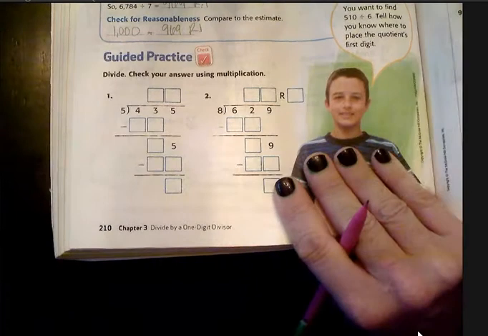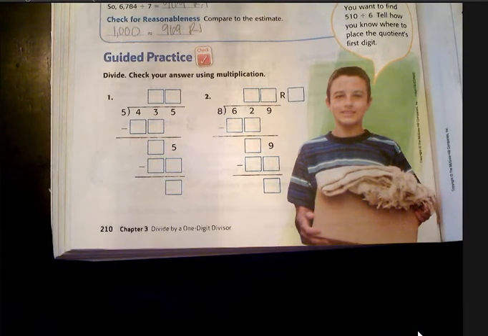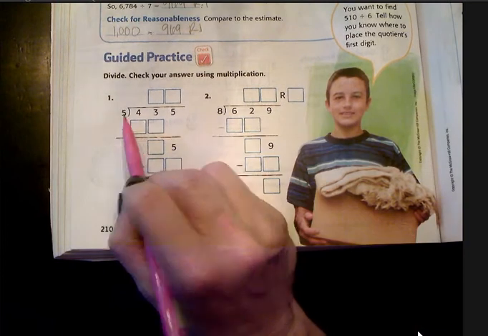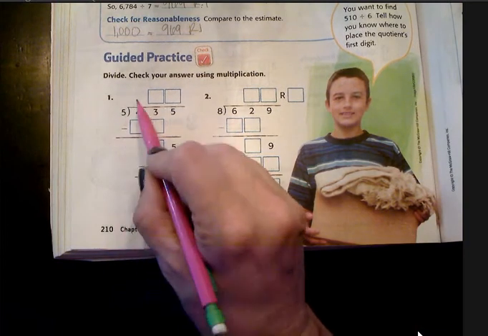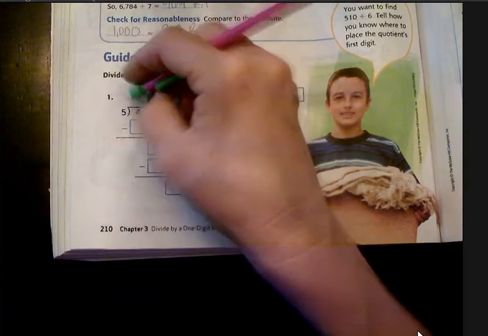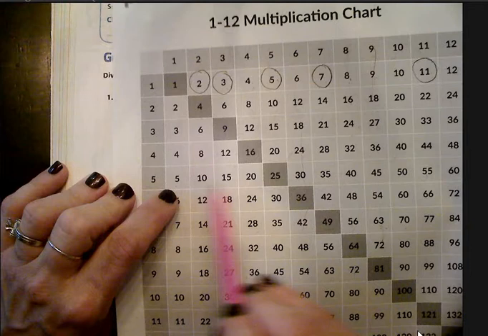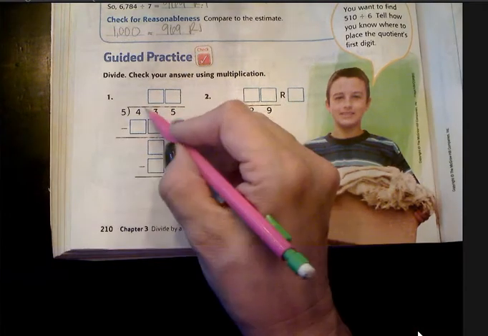Okay, so these just say to divide. Let's use the boxes since they're here on this. We won't use our chart. We'll just use these. So 5 into 4. I can't do that. 1 times 5 would be 5. It's too big. If I look at my skip counting by 5s, I've got 5, 10, 15. Everything's bigger than 4, so we can't fit it. So we can either put a 0 and multiply it all out, or we can just put these two together.